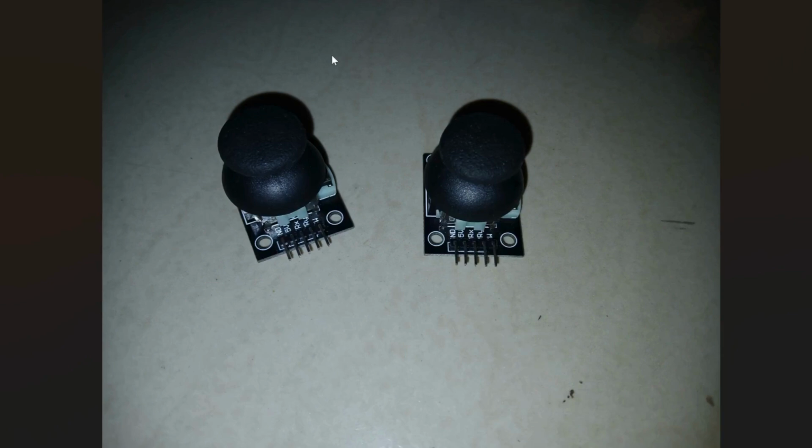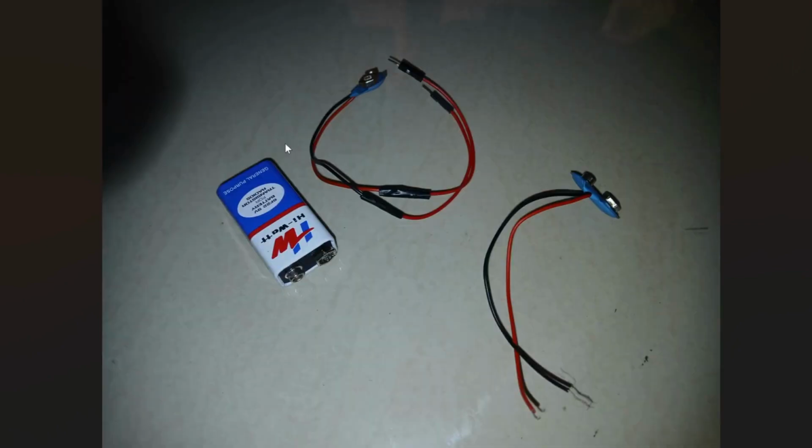Now let's go. This is called a joystick. You have already seen one of them in a PlayStation or gaming toys. We can connect these ports and provide different signals according to the action we do. So this is also an input sensor. We connect it to the Arduino and then we do our work.